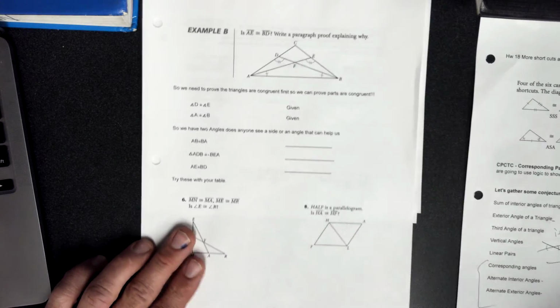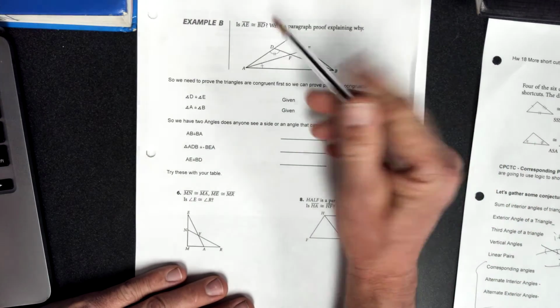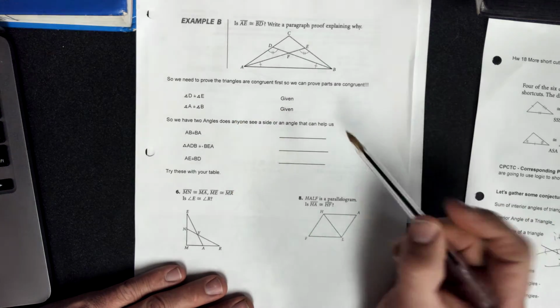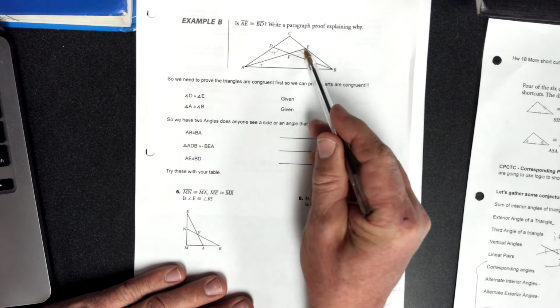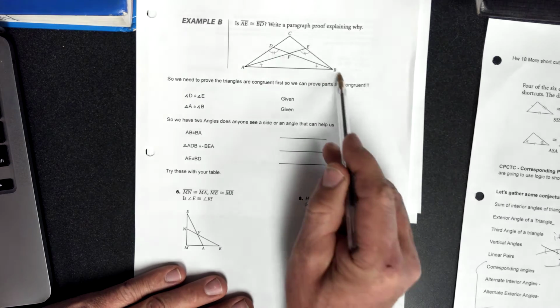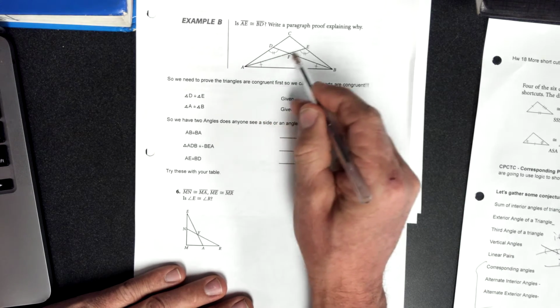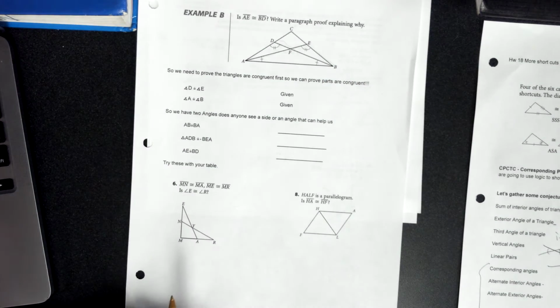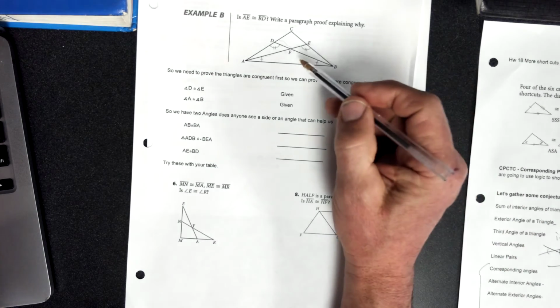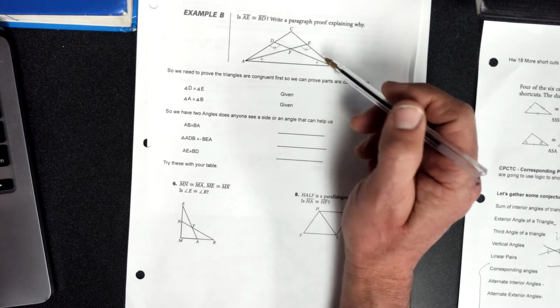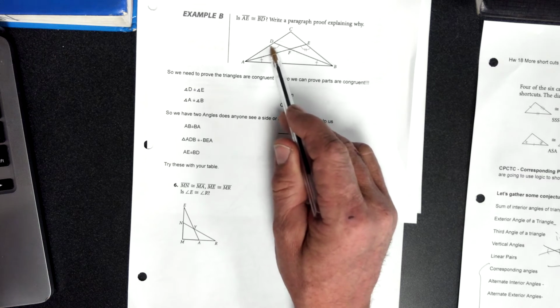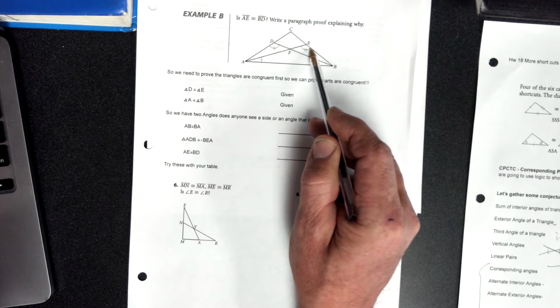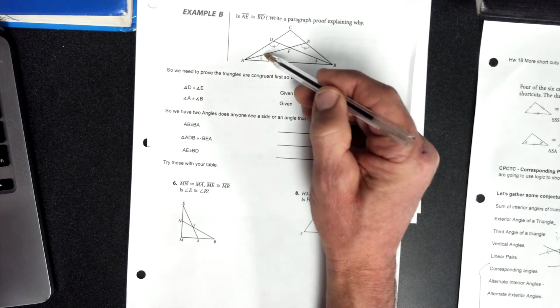So let's look at the next one. They want us to prove that AE is congruent to BD. You can see we've got one triangle here and one triangle there. They're kind of laid over top of each other, which can be a little confusing. So to visualize my path, let's see what I've got. I've got an angle. These two angles are congruent, and these two angles are congruent.